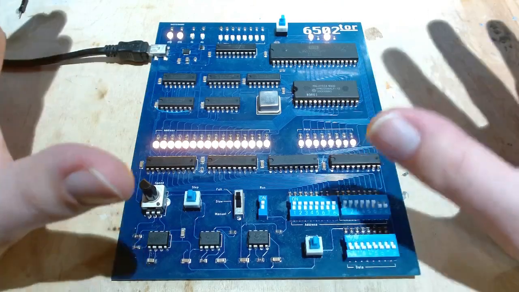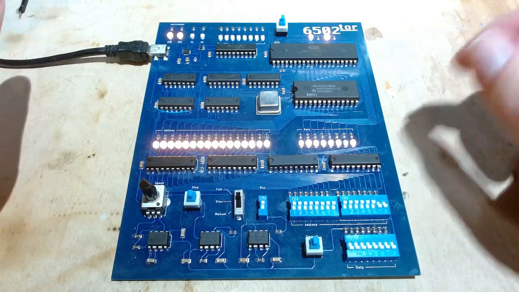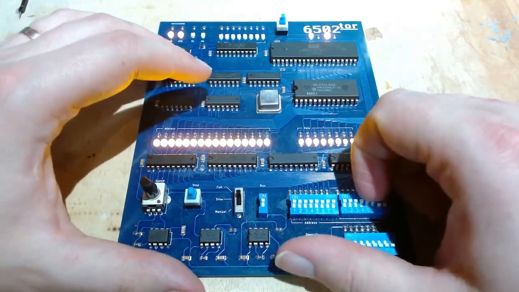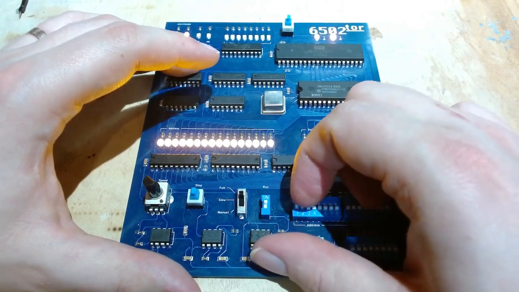We have relatively limited I.O. options on here, but I think it's just enough to be fun and dangerous, and you will see later on in the series you can actually do probably more than you even think that you can do on this thing.